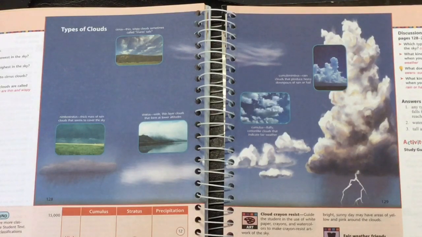And then notice on the bottom left, kind of like the dark gray clouds. So those would be nimbostratus clouds. And they're a thick mass of rain clouds that seem to cover the sky. Now, if they were just regular stratus clouds, that would be on the right. They're like a flat blanket, sometimes fog. It says they're wide, thin layer clouds that form at lower altitudes. Remember, those are the ones that'll sit right down on the ground.